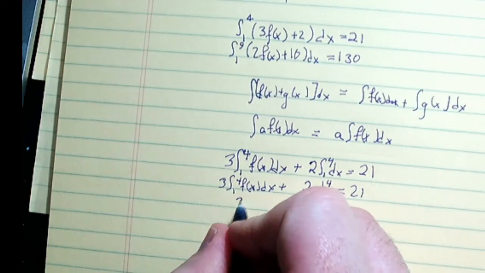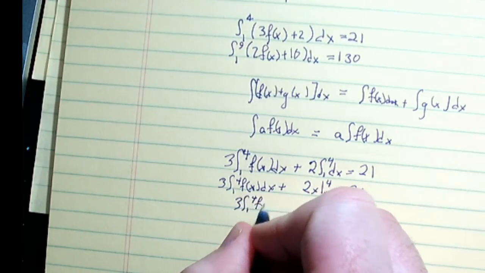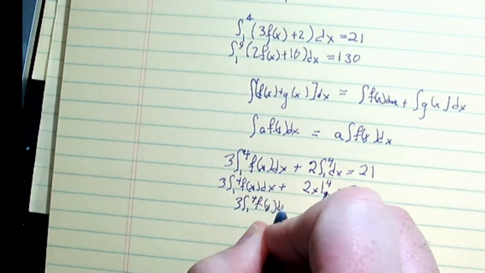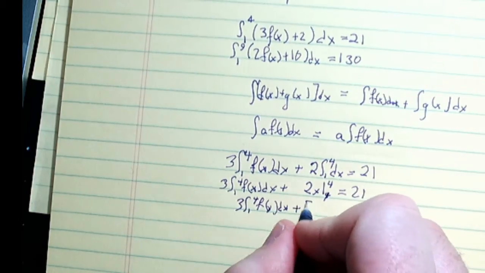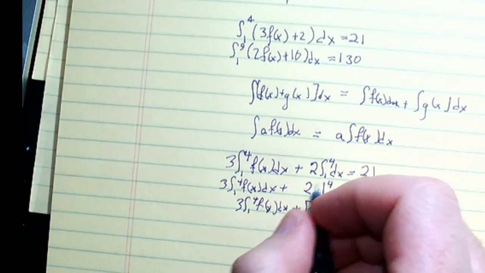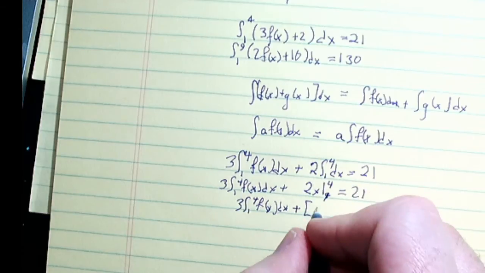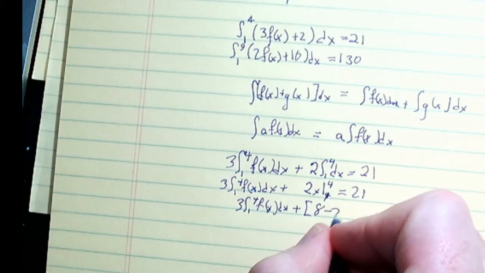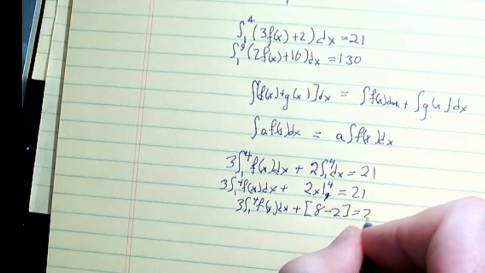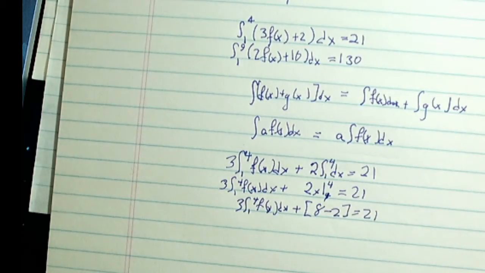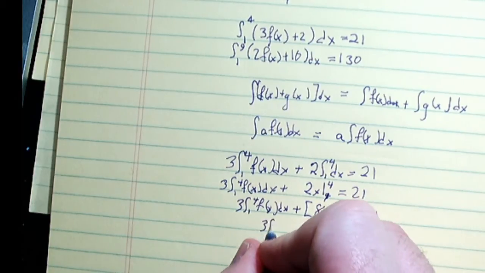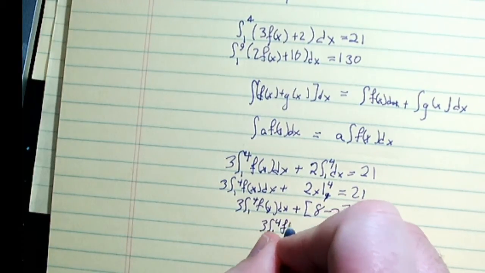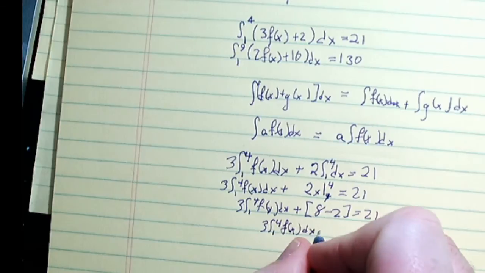So 3 times the integral from 1 to 4 of f of x dx plus, at the upper bound, 8 is 4 times 2. At the lower bound, 2 is 1 times 2. So I end up with 3 times the integral from 1 to 4 of f of x dx plus 6 is equal to 21.